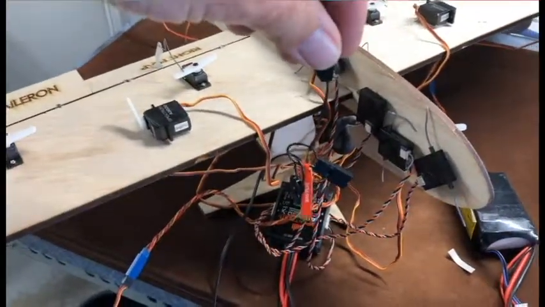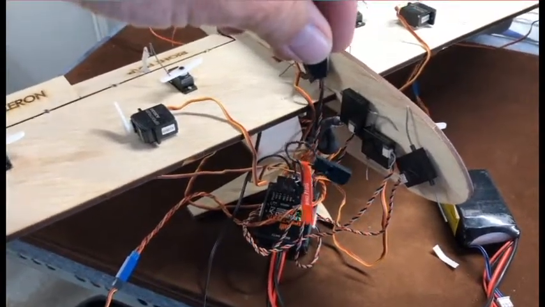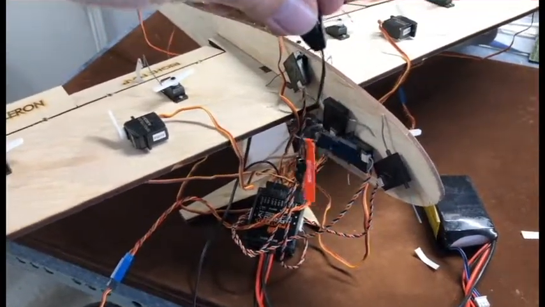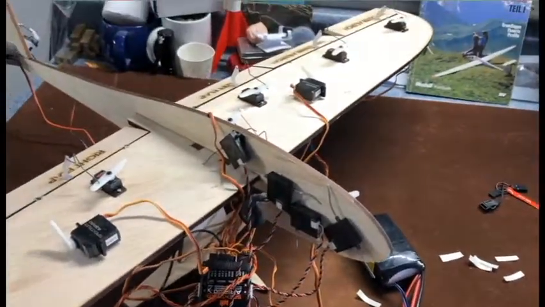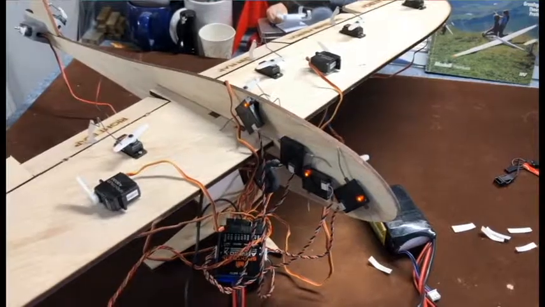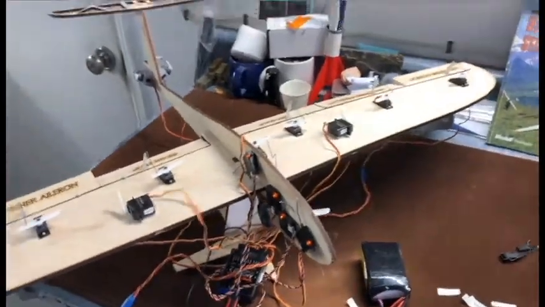And now that we're bound up, remember to remove the bind plug from the receiver before you turn the receiver back on. So with the wing that we've programmed and the bind that we've just done, having done nothing else, we're going to turn on the receiver and just see what's working here, okay?